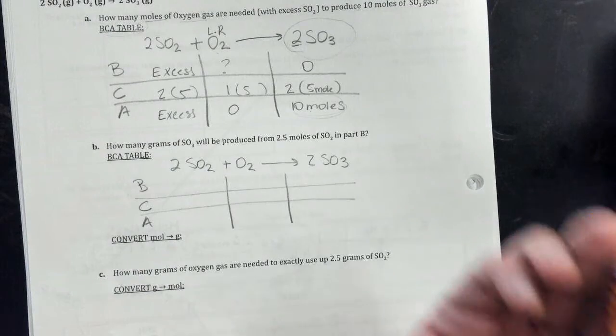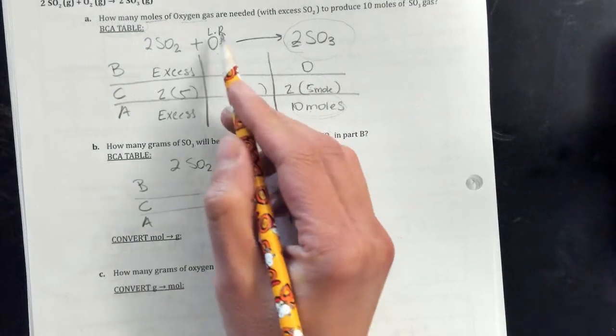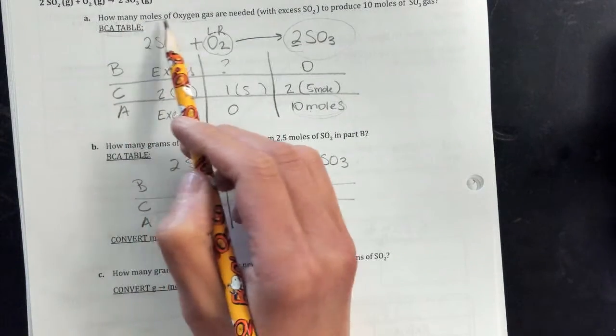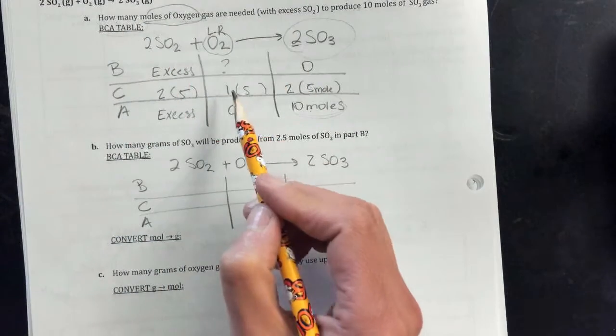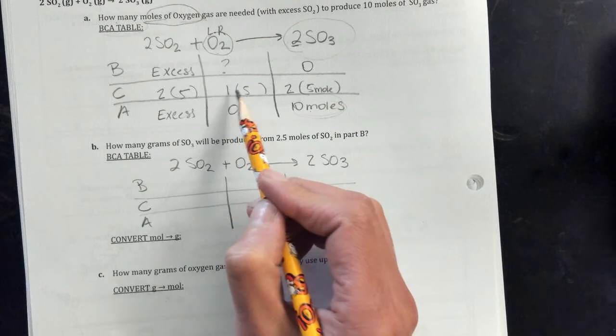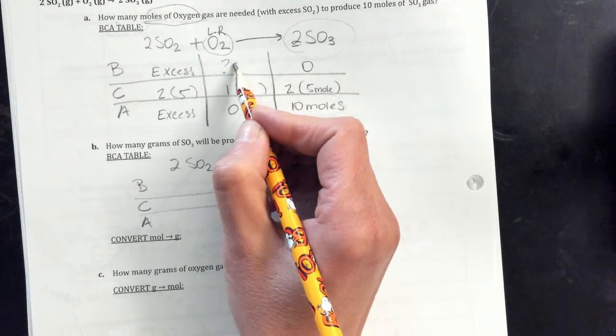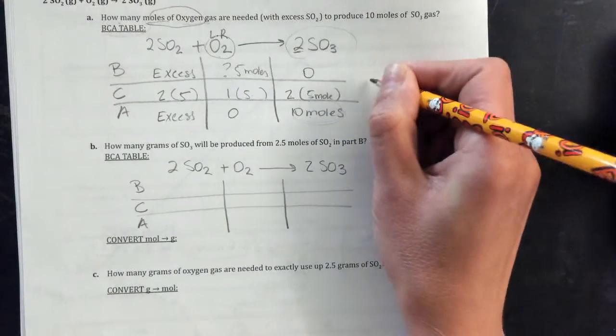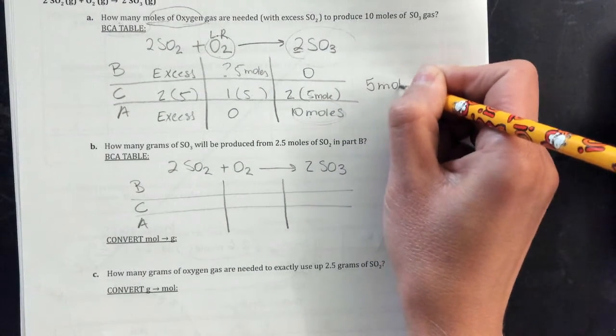Alright, so now we have our answer, because if we look at oxygen, this is what the problem is asking for. How many moles of oxygen, right? Well, that will be 5 moles. 1 times 5 is 5, so 5 moles. Okay, so the answer to your question is 5 moles.